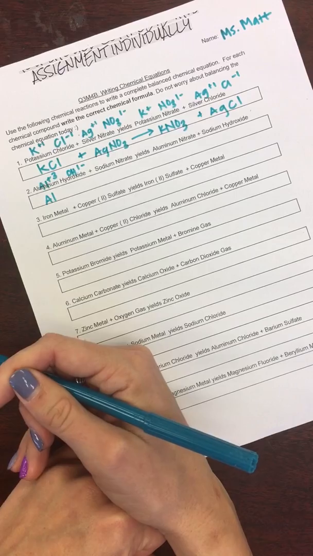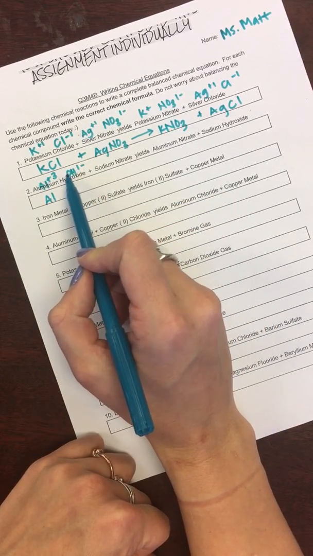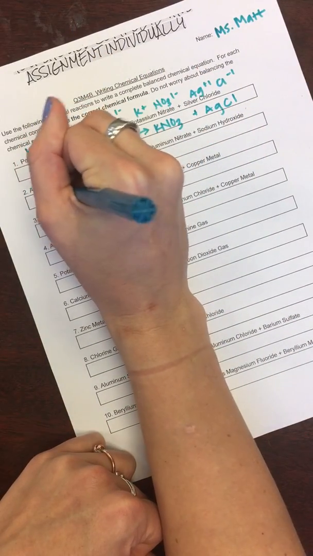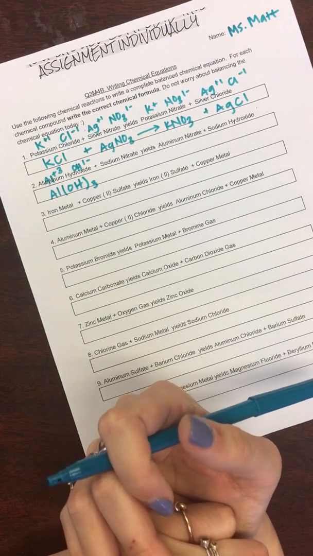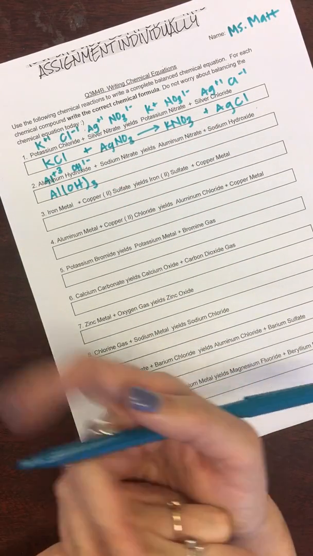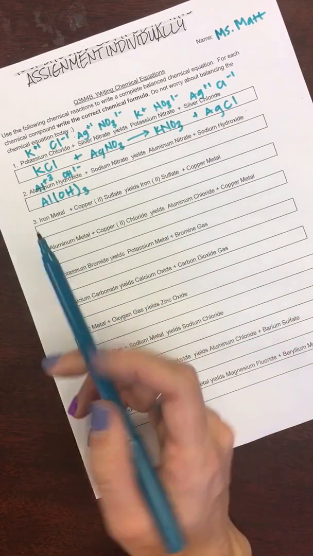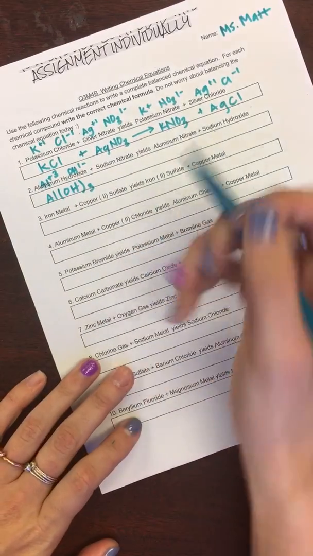Okay, and then my OH needs a 3. Now, do you see how this one is 2 capital letters next to each other? It's a polyatomic ion. So our polyatomic ions, we need to keep them together. So I have to put that in parentheses, (OH)3. If this were a 1, I wouldn't need the parentheses, which we'll see on the other side. But because it's bigger than 1, I have to keep my ion together.